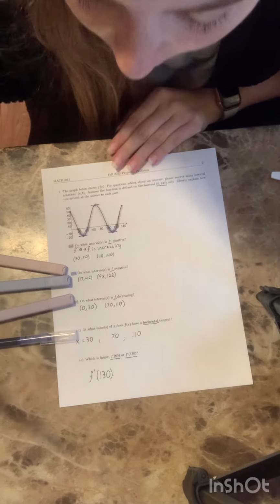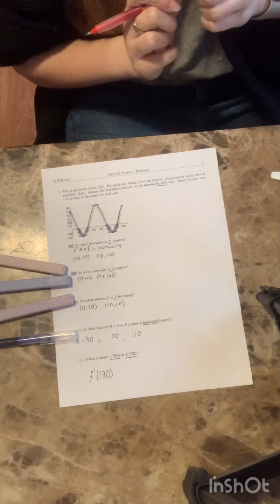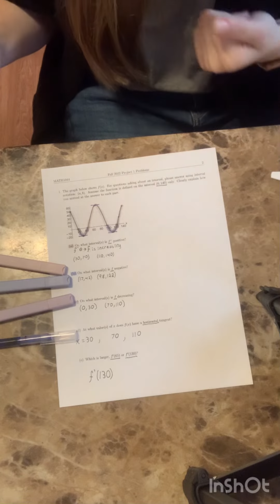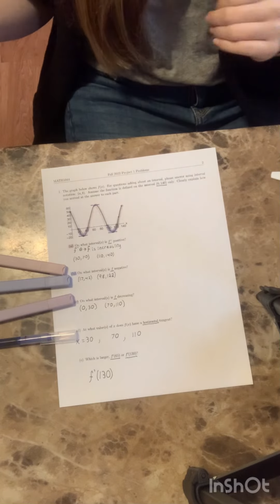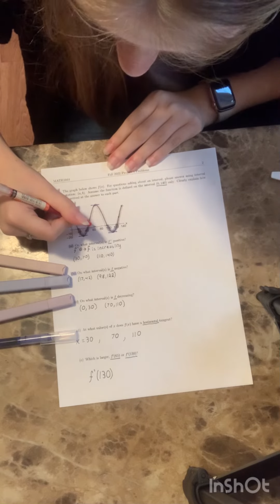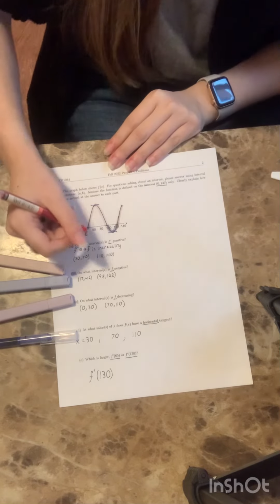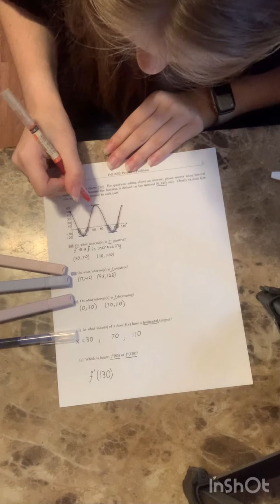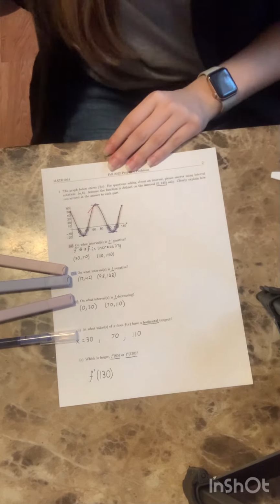Our next question, which is larger, f prime of 65 or f prime of 130? Again, we're going to look at our tangent lines. If I go over here to x equals 65 and I go up, this is our dot right here. If I draw the tangent line, I'm going to try my best. It looks something like that.